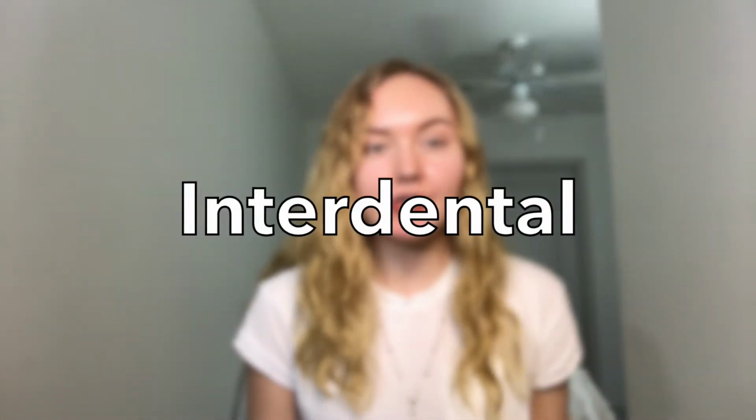So let's start with this phoneme, or unit of sound, called theta. Theta is produced when you put your tongue in between your teeth. Do you see that? I'm putting my tongue in between my teeth. This is called an interdental sound because we're putting our tongue in between our teeth, our dentals, interdental.